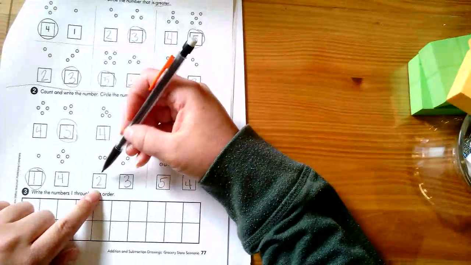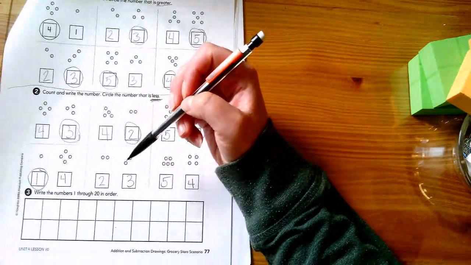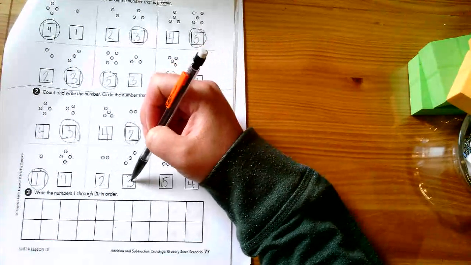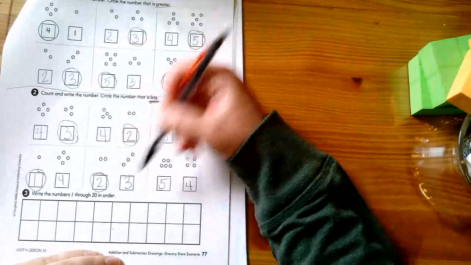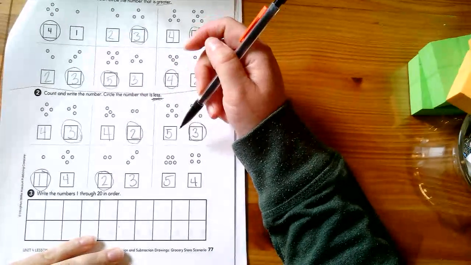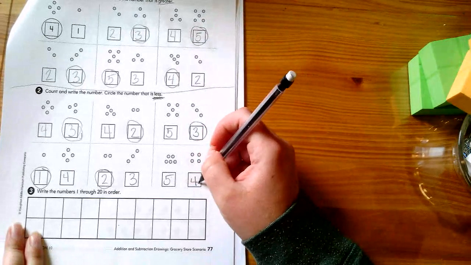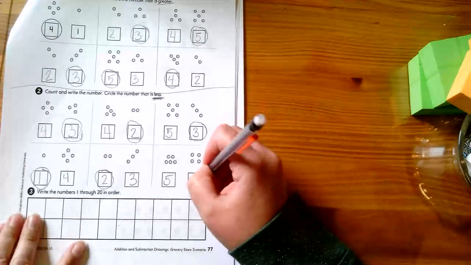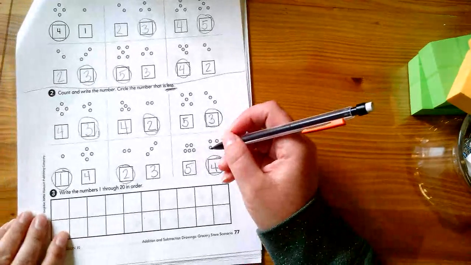For the next two groups, I counted the numbers 2 and 3. And I circled 2 because it's less than 3. And then I counted 5 and 4. And I circled 4 because 4 is less than 5.